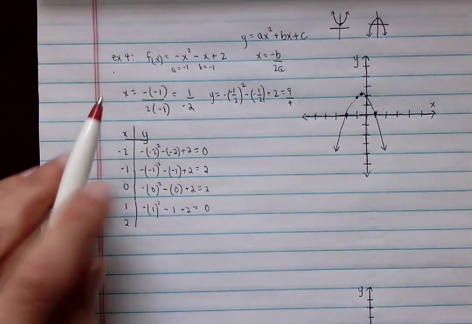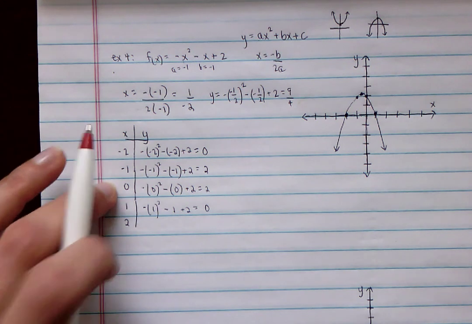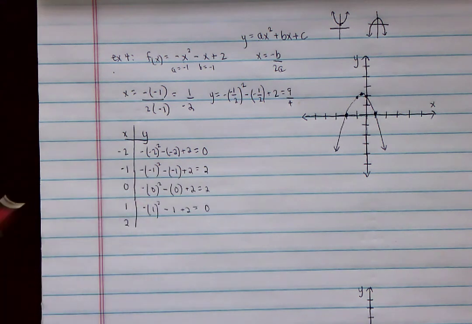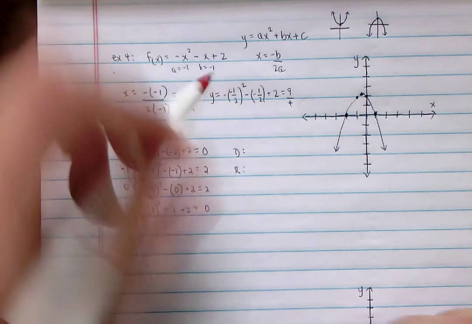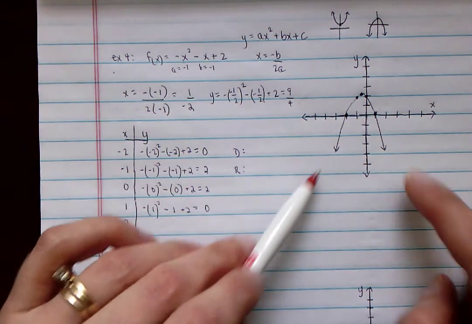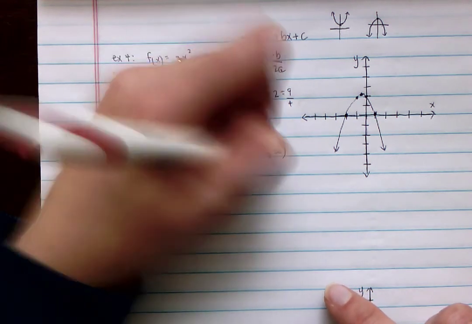So again, example 4 just has you using the vertex to plot and then finding some other points. And then if you want to continue this, just at the very end, we need to state the domain and range. Again, it continues to grow left and right. So the domain is -infinity to infinity.